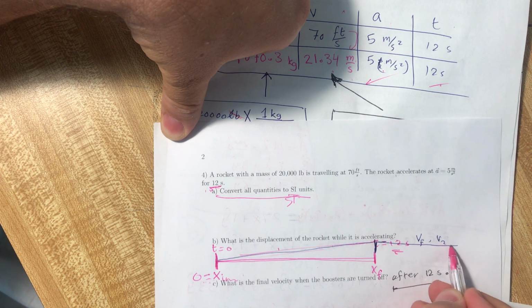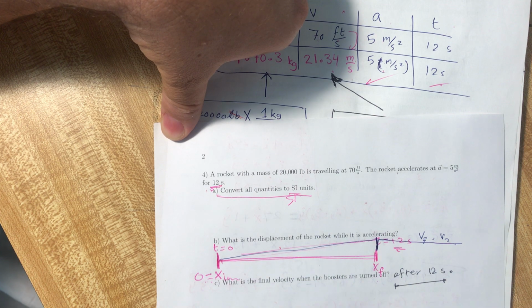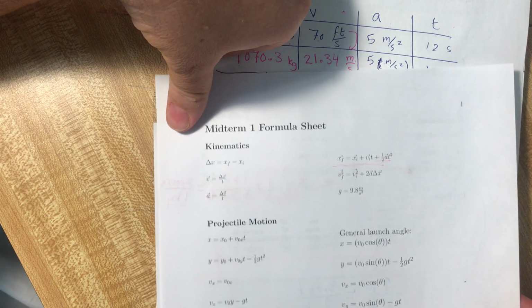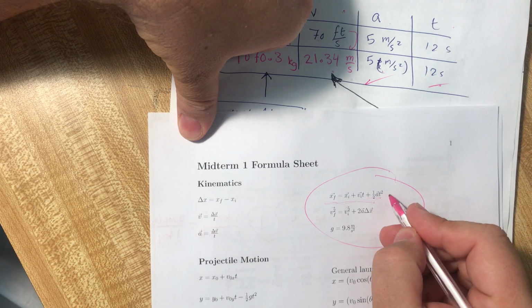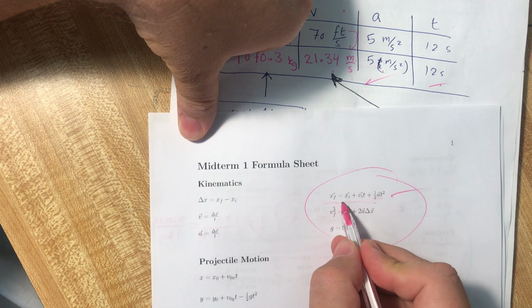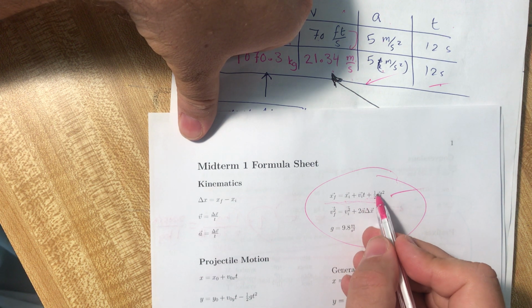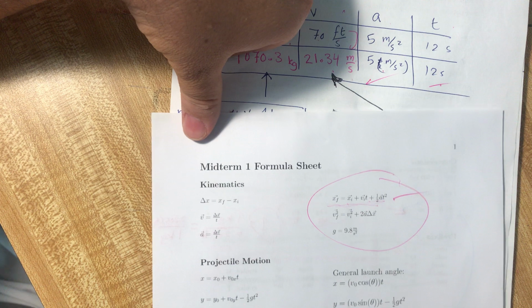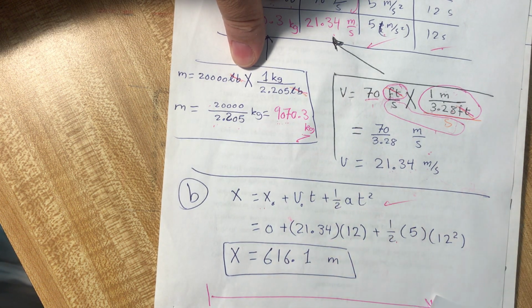Then its velocity stays constant. What is the displacement here? We have 3 equations of motion which are here in the given sheet. We will use the first one. x final is equal to x initial plus v naught t plus half a t squared. Okay, this is the equation.